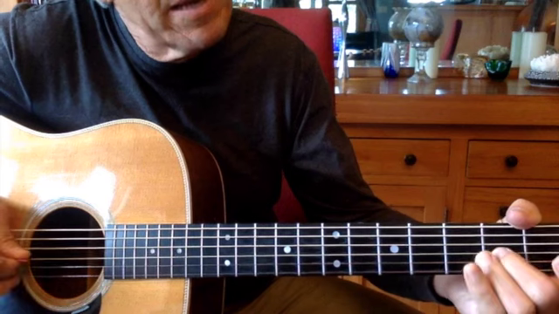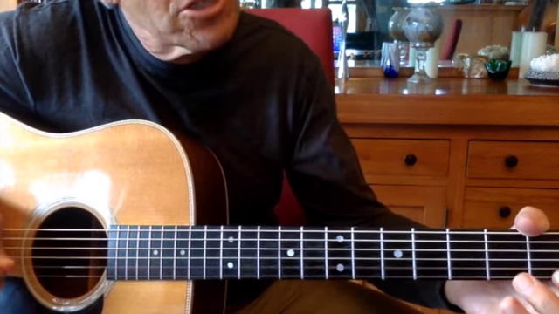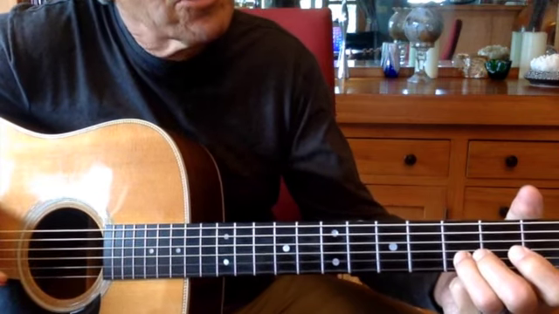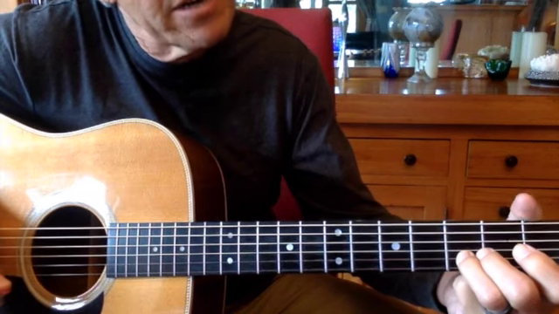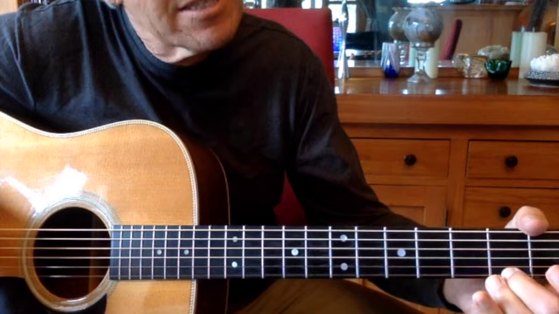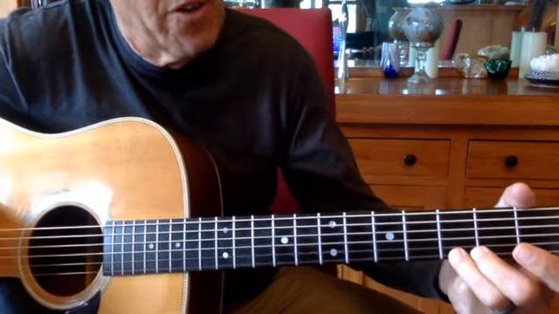So G open, 2nd fret, open B string, 1st fret B string, 3rd fret B string, open high E string, 2nd fret on the E string, 3rd fret on the E string.